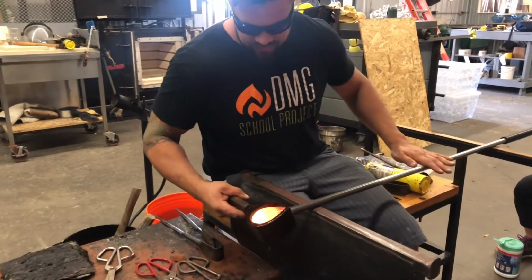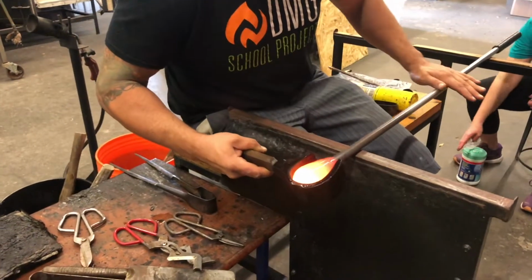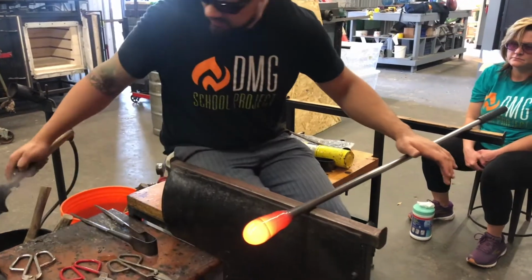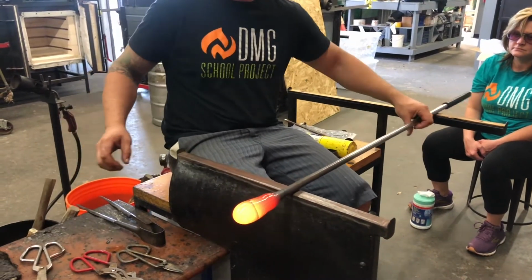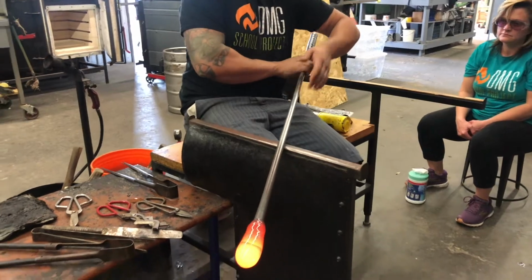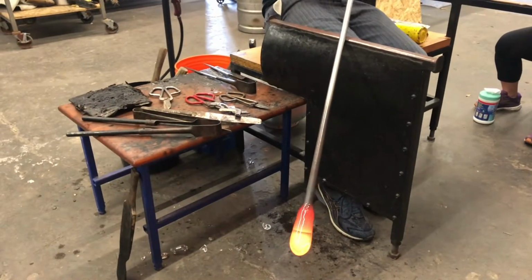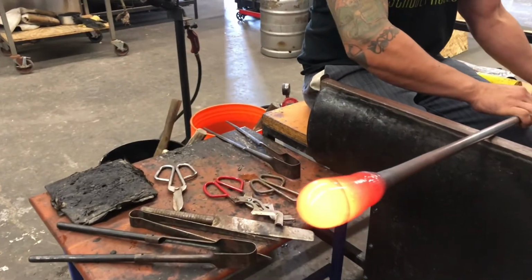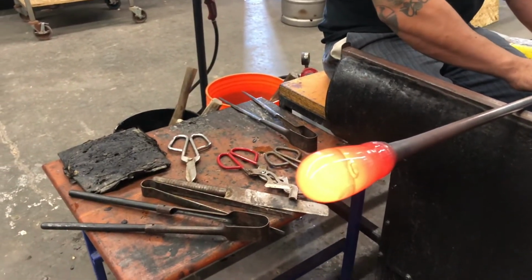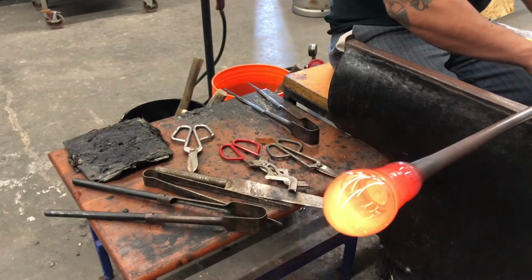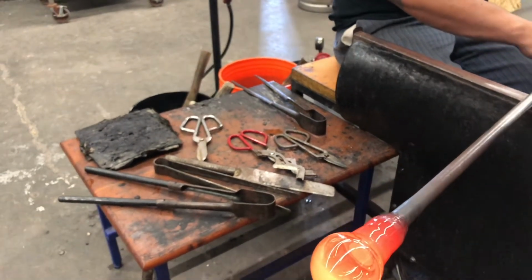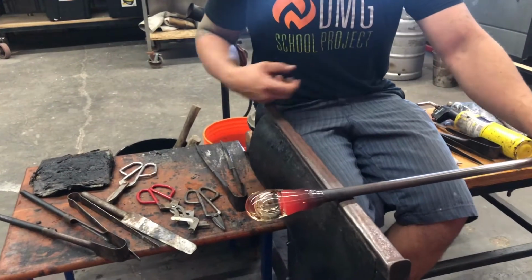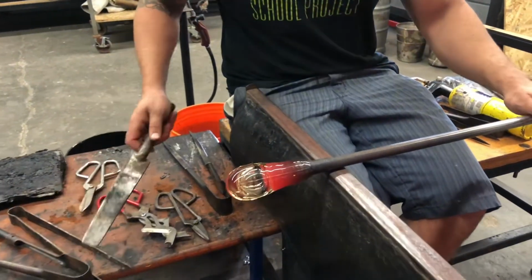Glass in its liquid form is able to be blown up and expanded like a balloon. Dan has the glass on a blowpipe, which is like a big metal straw, and he's able to blow through that, and air goes into the glass to create a bubble. Now with this bubble, he'll start to create the shape or the object that he wants to make.